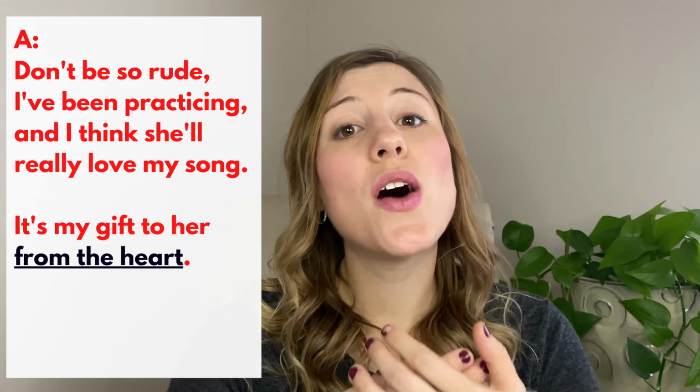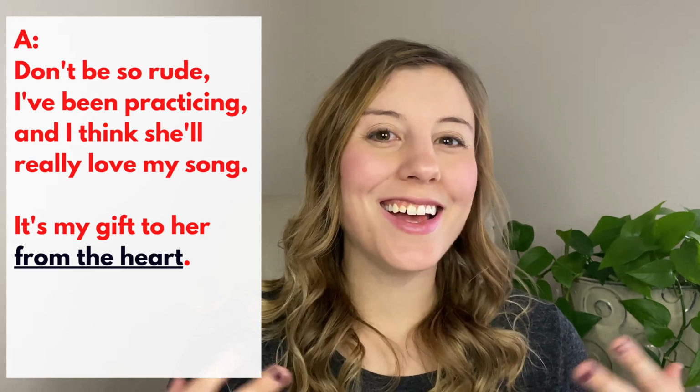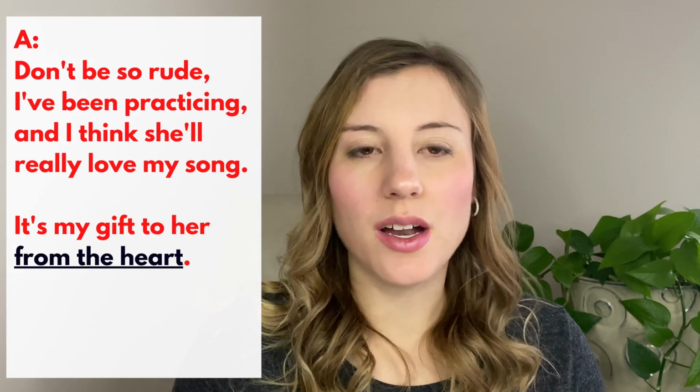The last phrase that I want to point out in this conversation is I said that my song is from the heart. So if you give someone a gift from the heart, it just means that you thought a lot about it. It's not such a material gift. It's more personal and emotional, and you just really want to show your love. You're showing something from the heart.